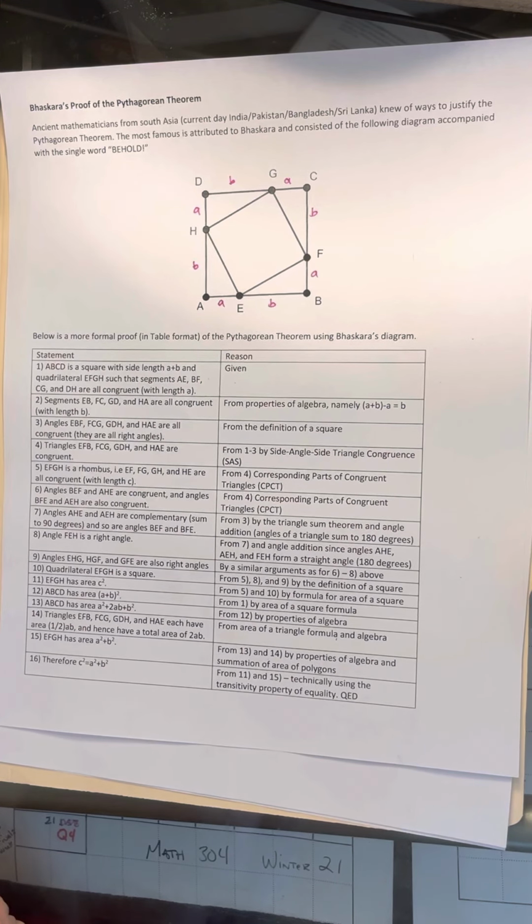Now, he didn't lay out in words, step by step, the proof. He just showed the diagram and said, behold. So it's kind of interesting. So I kind of like, okay, let's take that diagram and unpack it and think more step by step about what is being used, and try to justify it.